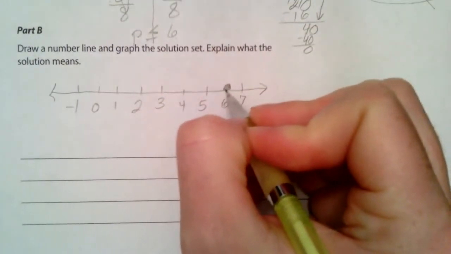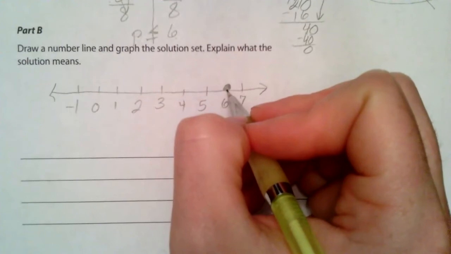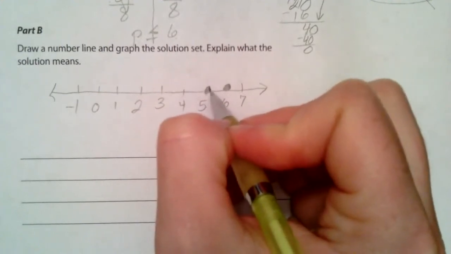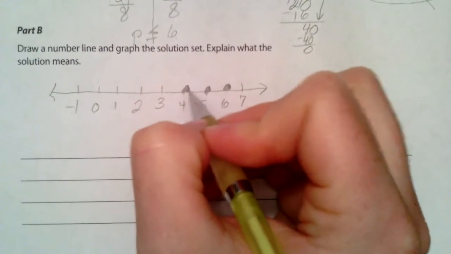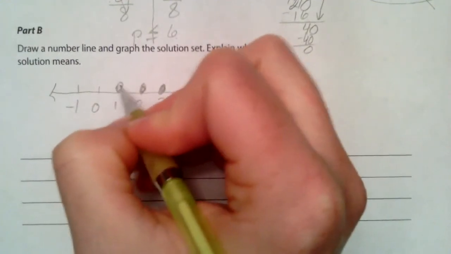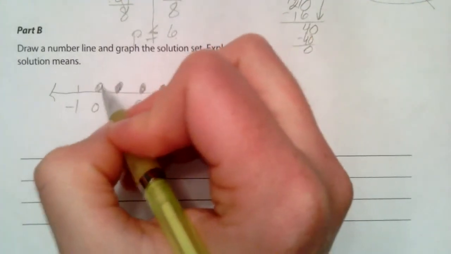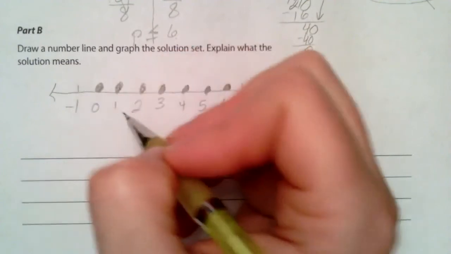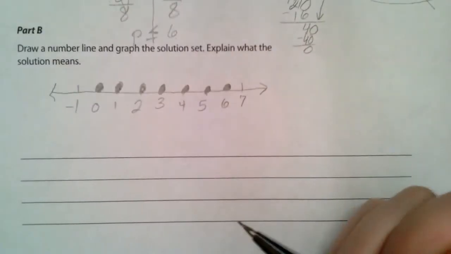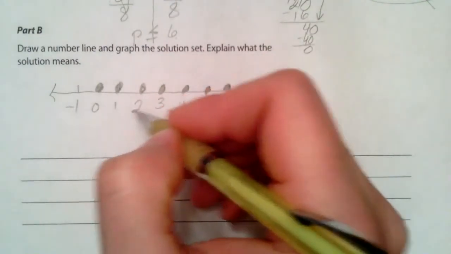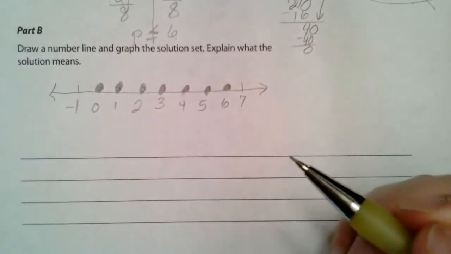Now since I'm talking about people, I can only have whole amounts of people. Okay, so then I put a closed circle on 5, and a closed circle on 4, 3, and on 2, and on 1. I can have no people that he buys lunch for, and I cannot have a negative 1 person. Okay, that doesn't make sense either. So only whole numbers and only positive whole numbers and 0 will work in this case.